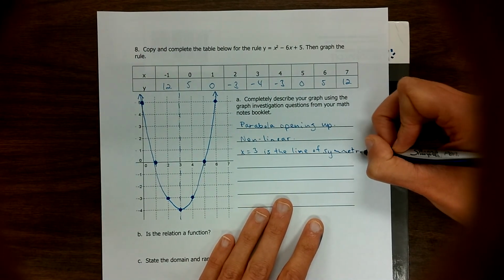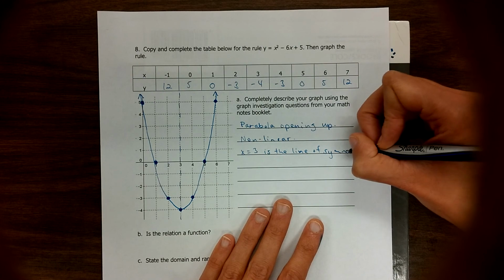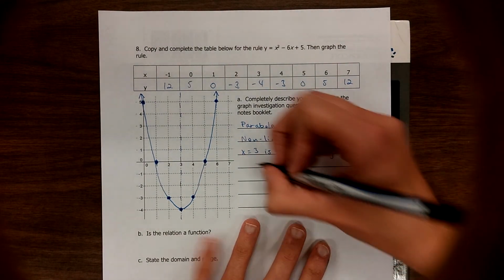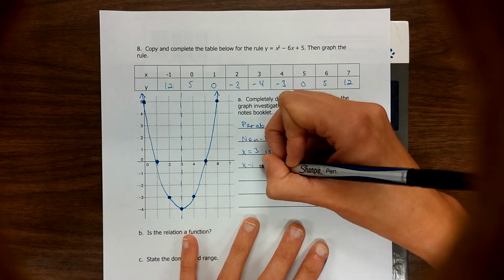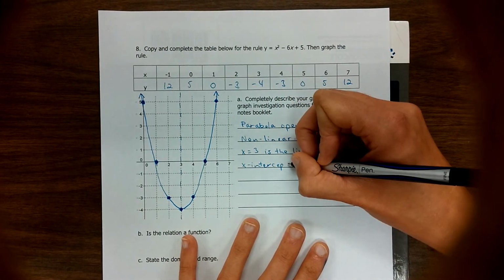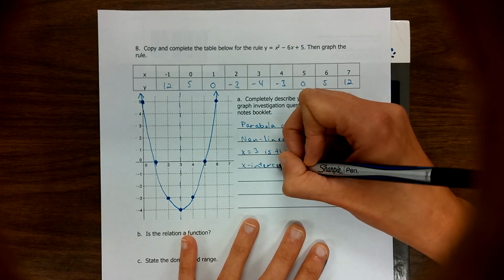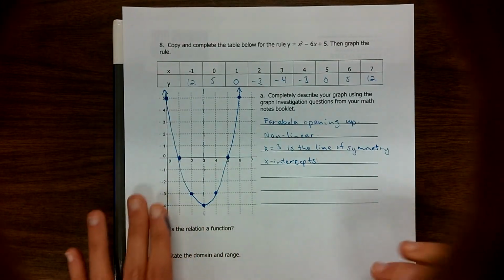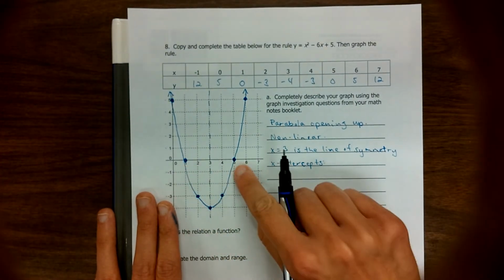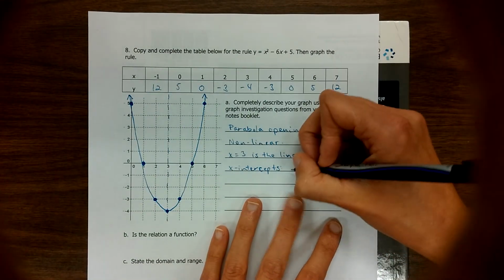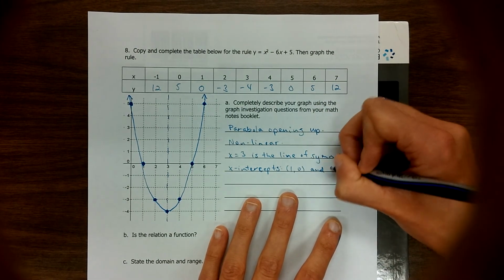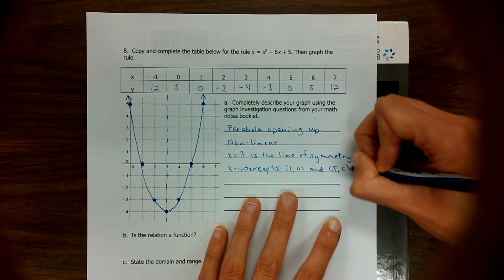And then I'm going to say my x and y intercepts. So this actually has 2 x-intercepts. x-intercepts are points where it crosses the x-axis. So I've got one right here at 1, and then another one at 5. So my x-intercepts are at (1, 0) and (5, 0).